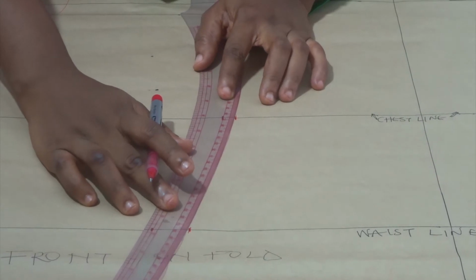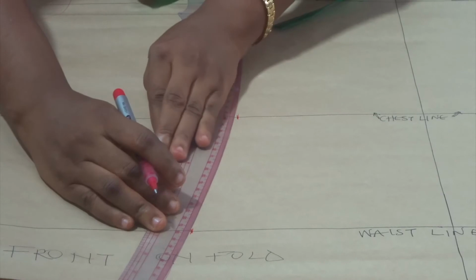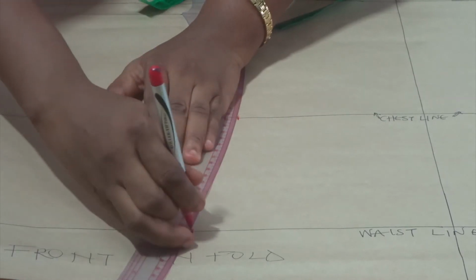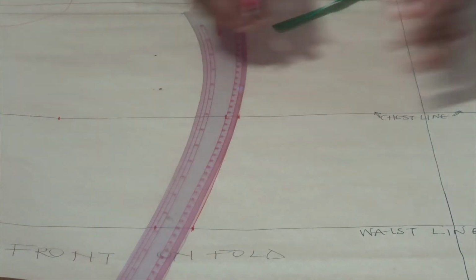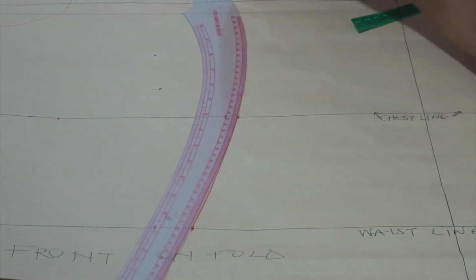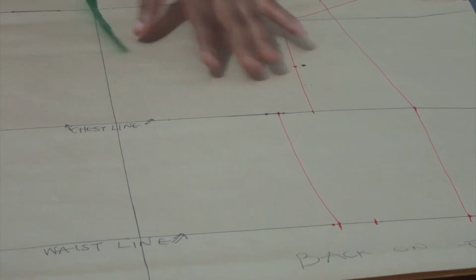Now on a normal day, even though this is meant to be a fitted blouse, if you don't want it to be too tight, you can just add 0.5 centimeter ease to these edges here. Okay, so this here, this here.